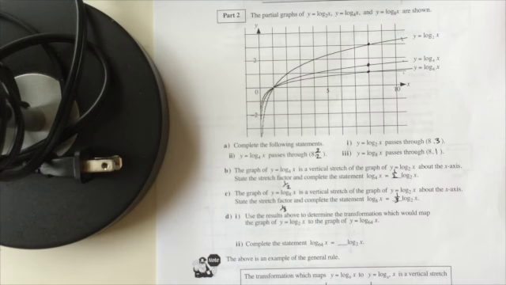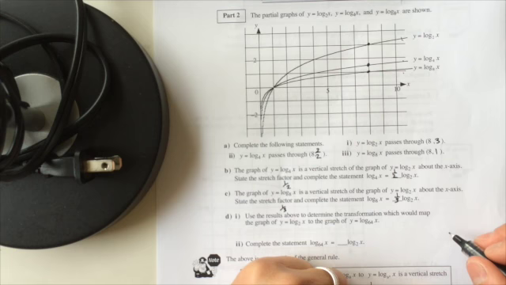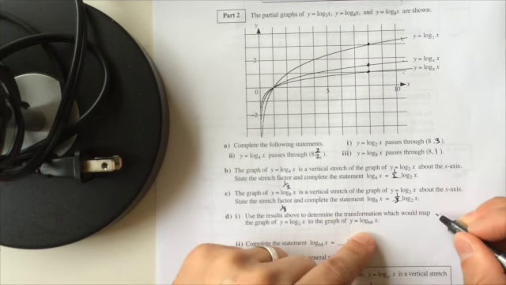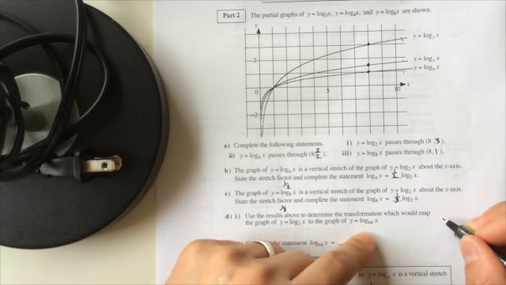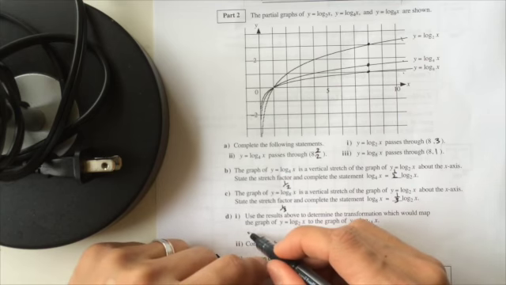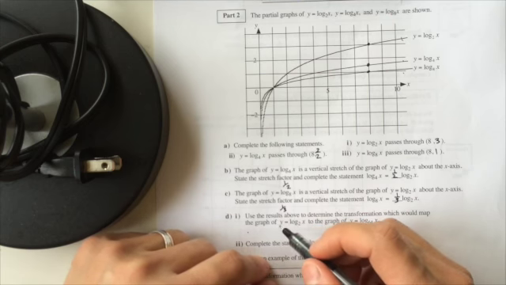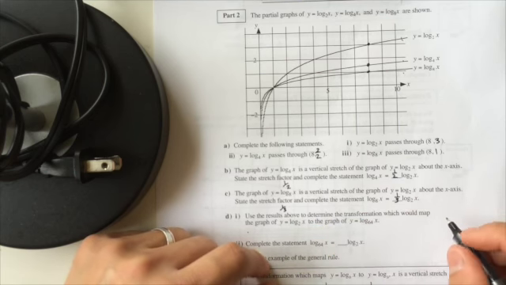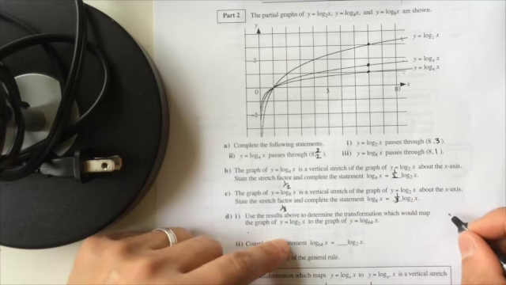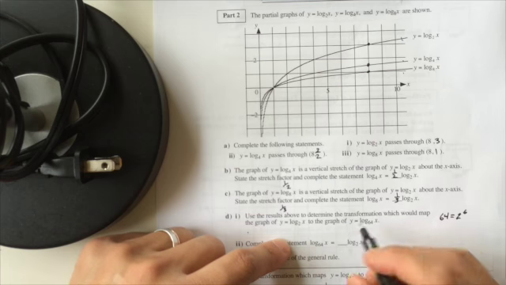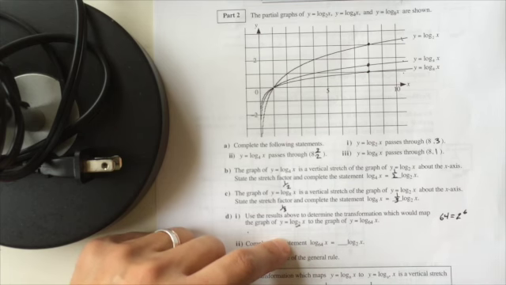Now use the results above to determine the transformation which would map the graph of y equals log 2 of x to the graph of y equals log 64 of x. All right, if we were to rearrange this, first of all, we would have a vertical stretch by 1/6. And the reason we know that is because 64 can be expressed as 2 to the power of x, if we're looking for our base 2 here.